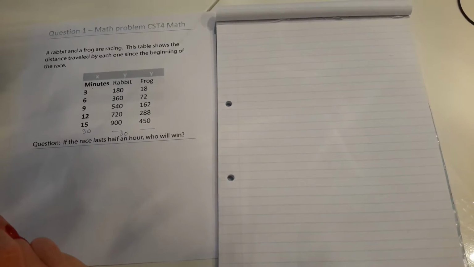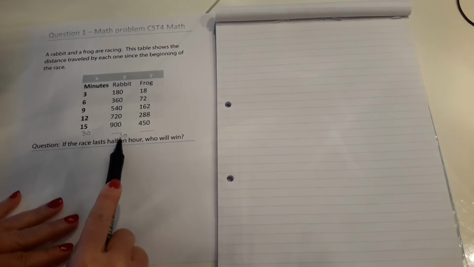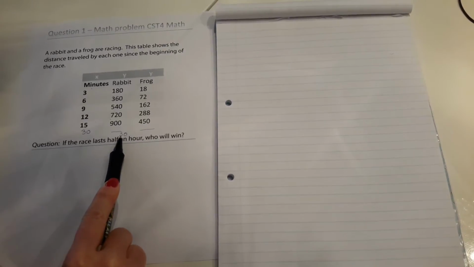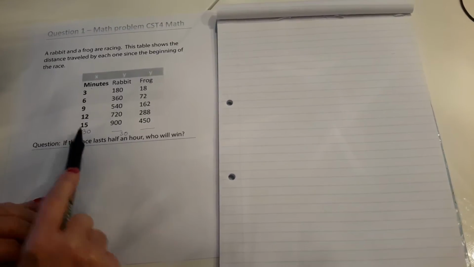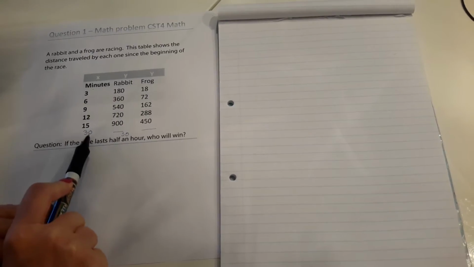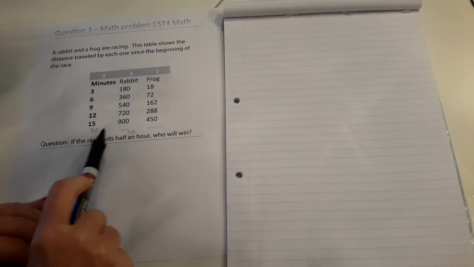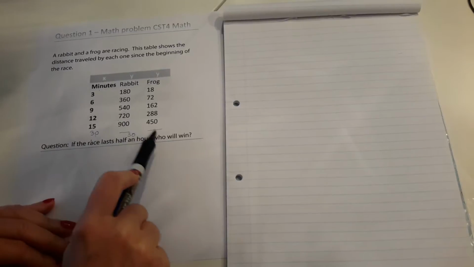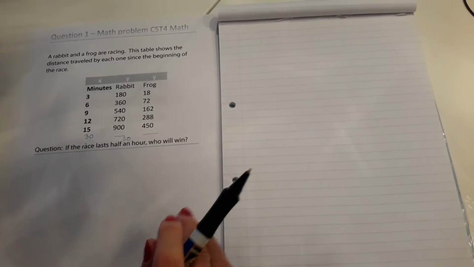So let's reframe the question here. If the race lasts half an hour, we're talking about 30 minutes. So what the question is saying is when x is 30 here, because this x is minutes, we want to know what the values for y are going to be. So that means we have to find equations that represent the speed of the rabbit and for the frog. So we have two equations to find.